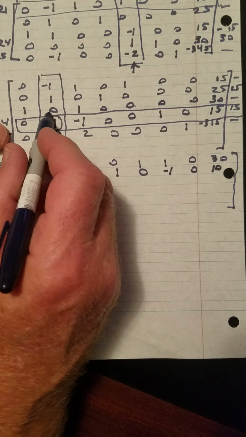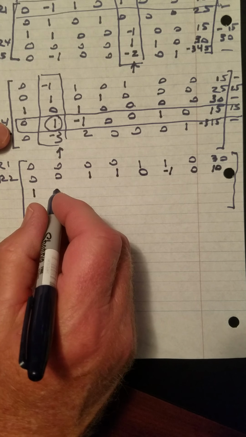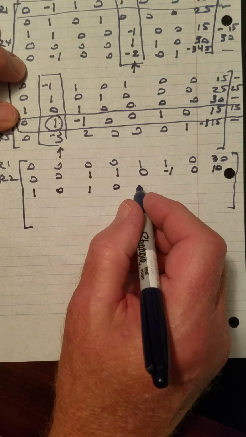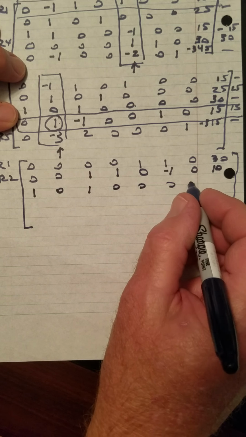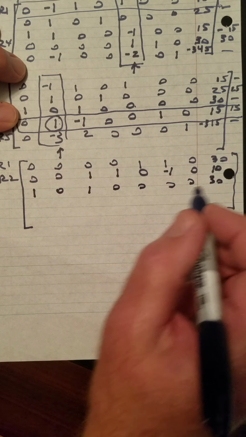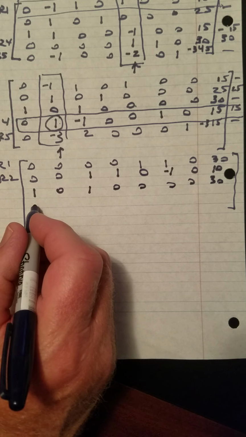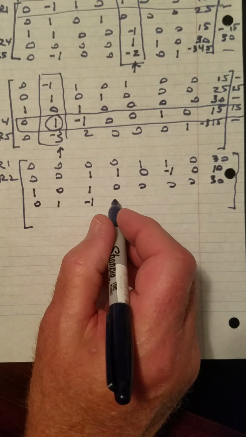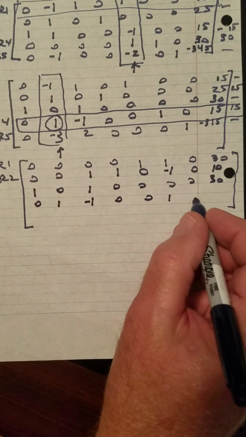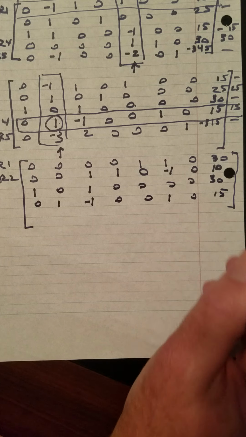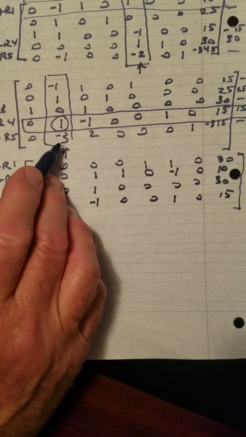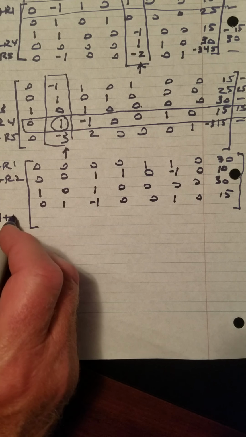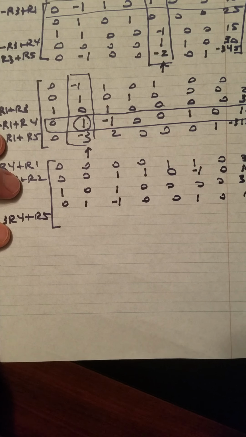Okay, third row is okay. I got a 0, so I'm just copying 1, 0, 1, 0, 0, 0, 0, 30. Row 4 is my pivot, so it stays the same, so I'm just copying those. And then on the bottom, I'm going to have to multiply by 3. So 3 times row 4 plus row 5.